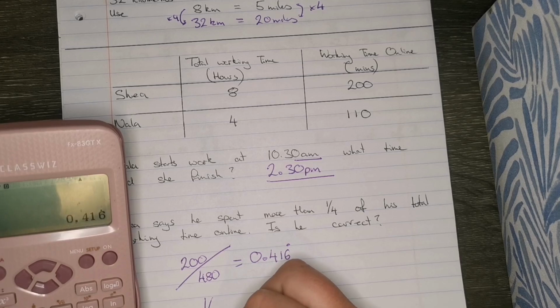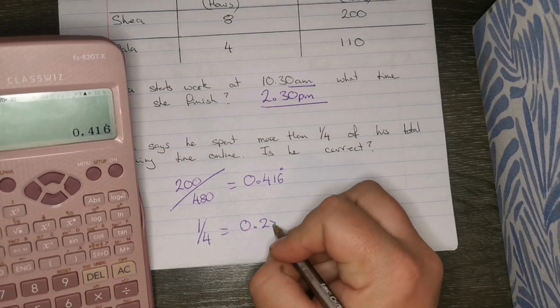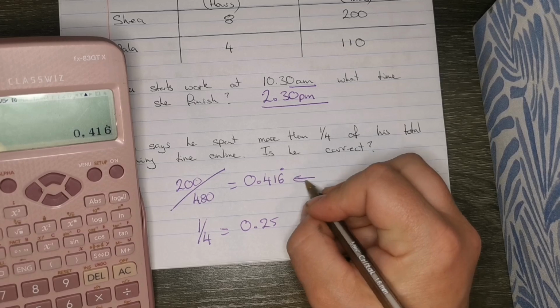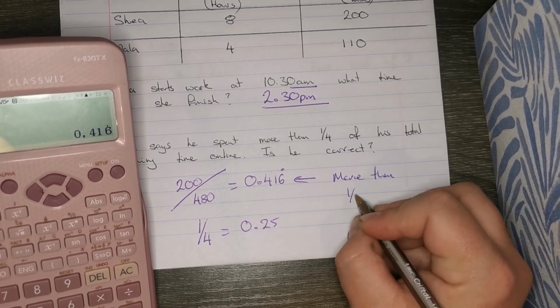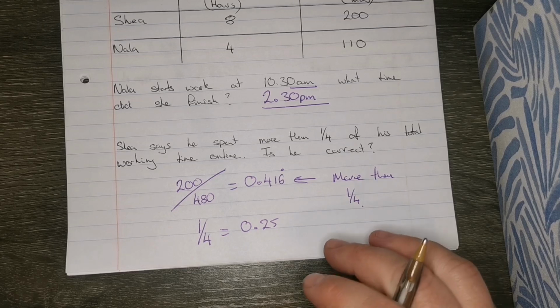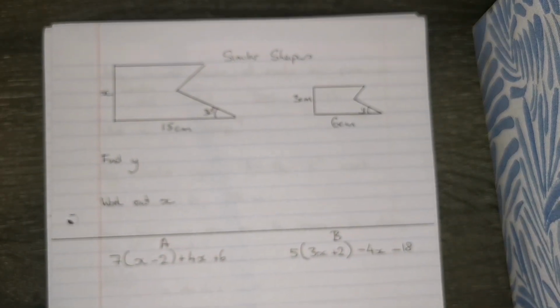We hopefully know, if we don't, again, we could use our calculator, that a quarter is 0.25. So that must be more than a quarter. Lots of other ways you could think about that, but that's the way I thought about that when I was asked about that one. Right, the next one was on similar shapes.